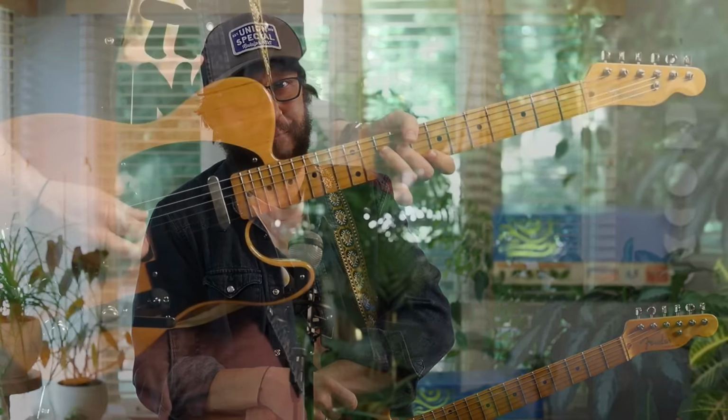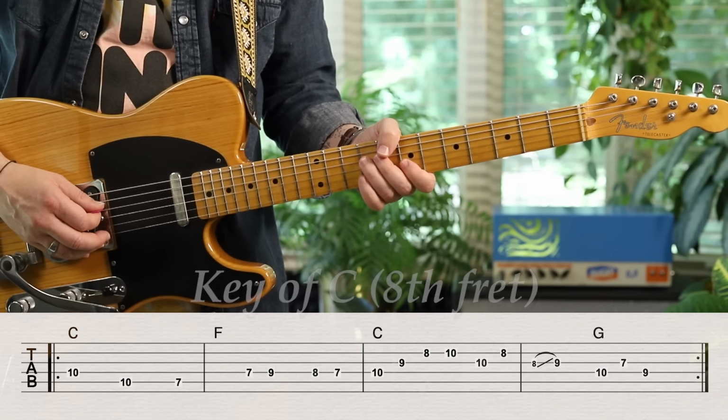So I did hybrid pick that. I guess I could probably could do it with muting. All right, first phrase. Yep, chromatics. Let's look at that again.